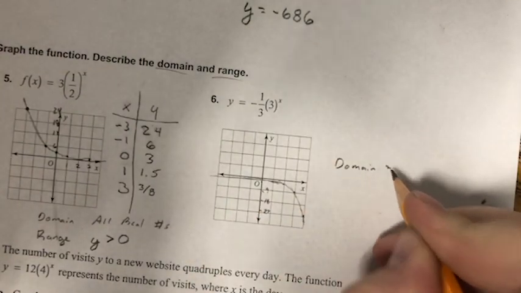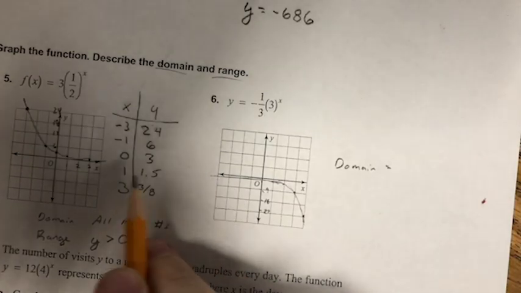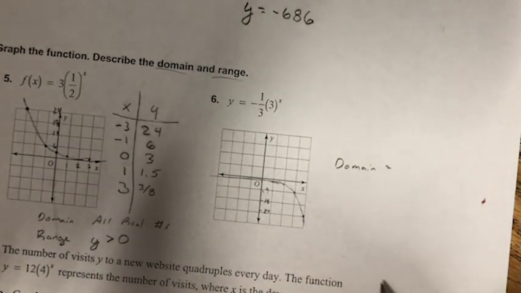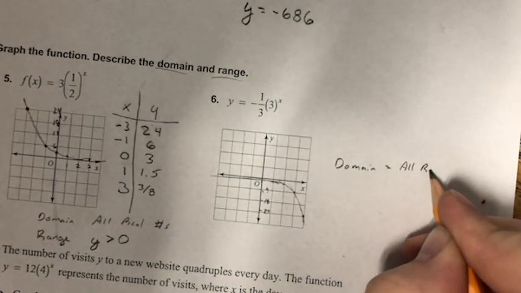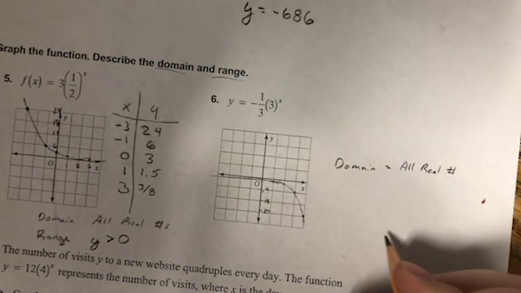It's all real numbers again, because this number continues to go to the negatives. This number will continue to go in the x values in the positive. So it's going to be all real numbers, okay?